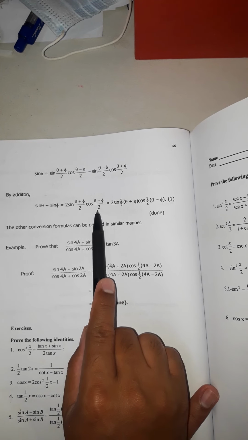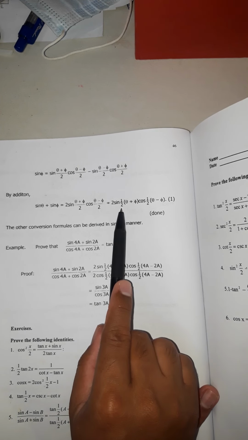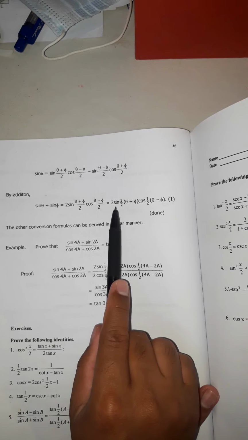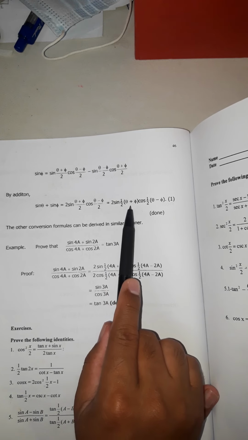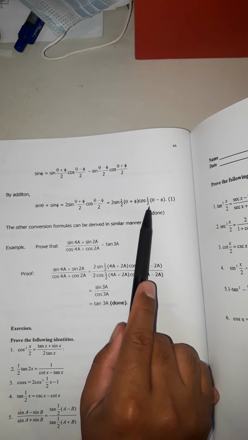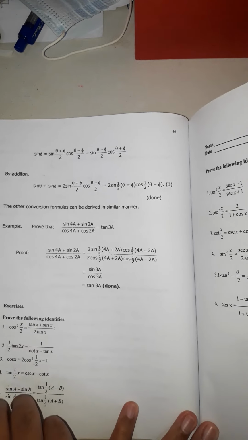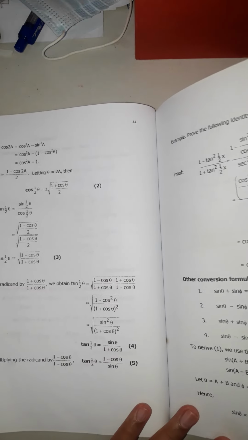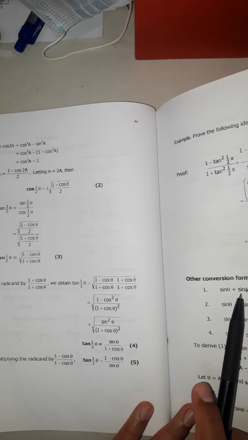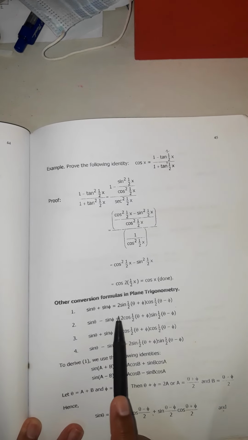Eventually we can simplify it as 2 sin 1 half of theta plus phi cosine 1 half of theta minus phi. This is the result of number 1.